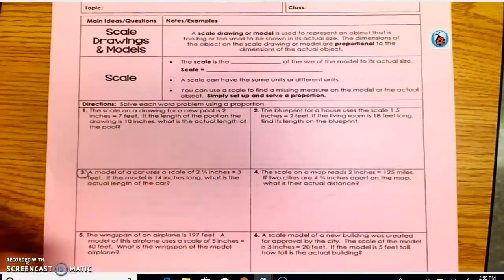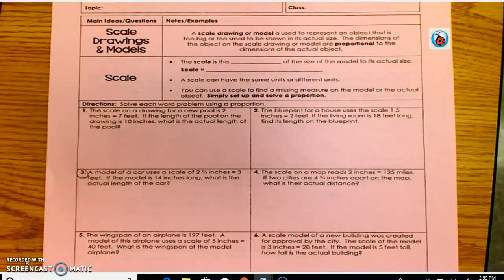Hello students, we're going to look at scale drawings and scale models today. Please take out your note sheet of paper and I want you to write down everything that I say. I'm going to give you some notes on it as well as work some of the problems on this sheet.